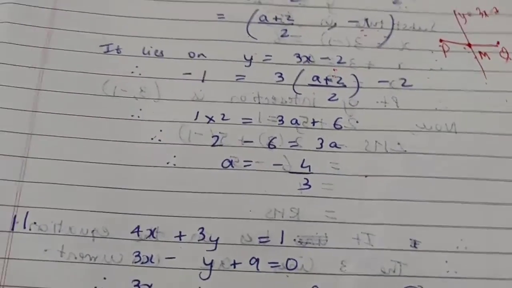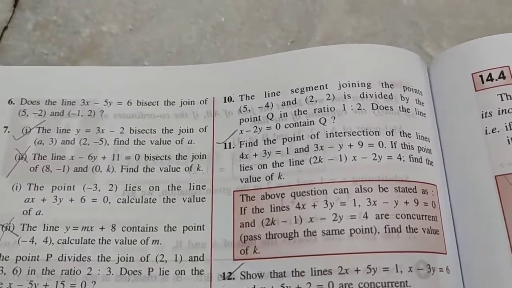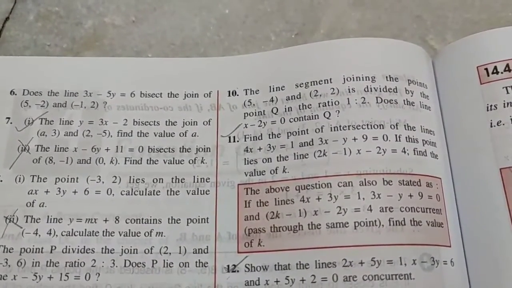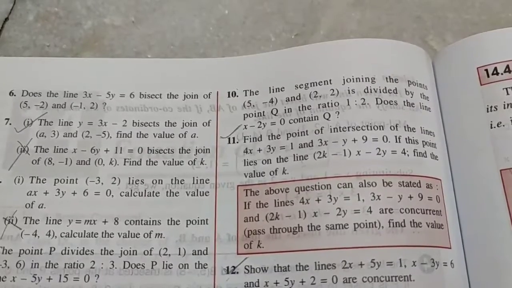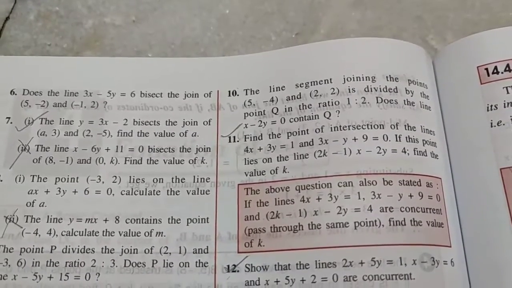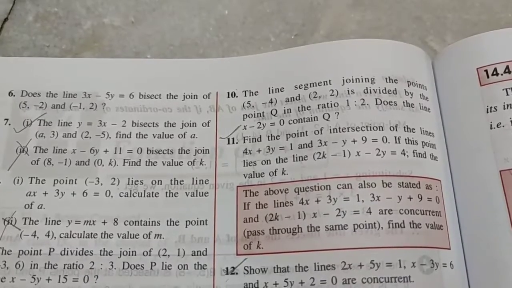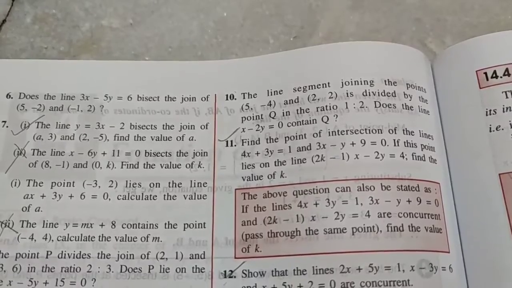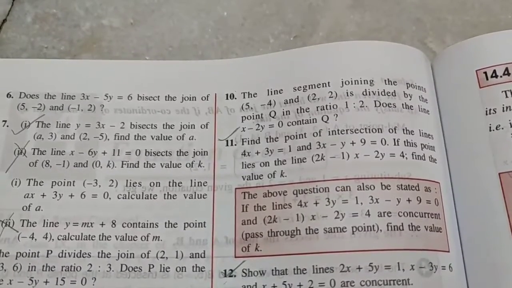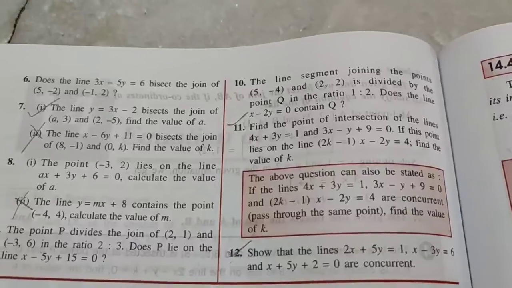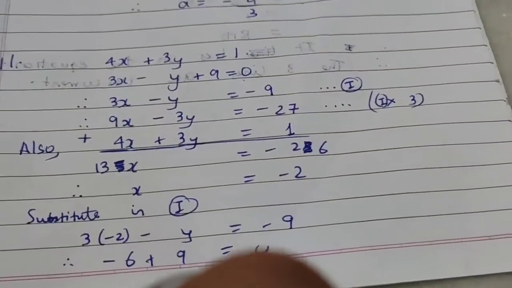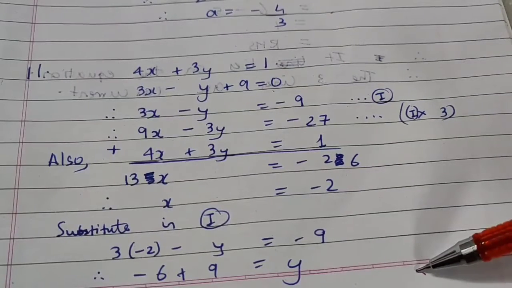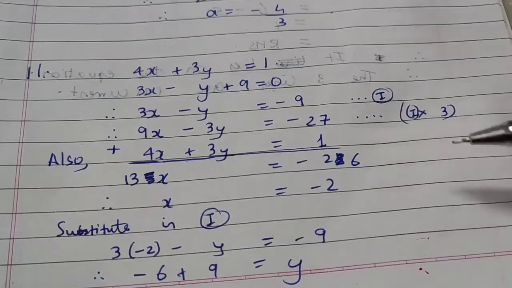Next, the 11th sum. Find the point of intersection of the lines this and this. And if this point lies on a third line, that, find the value of k. First of all, how do we find the point of intersection? Yes, you can plot two graphs and check out the point of intersection, but let's solve it using simultaneous equations. Because when we solve them simultaneously and we get the values of x and y, then that is nothing but the point of intersection.